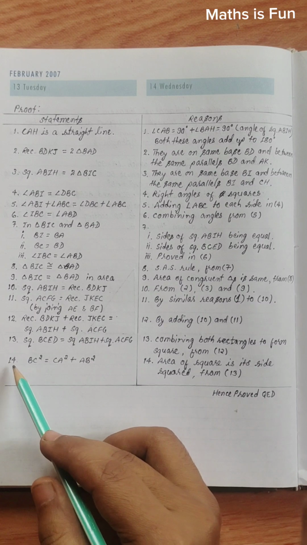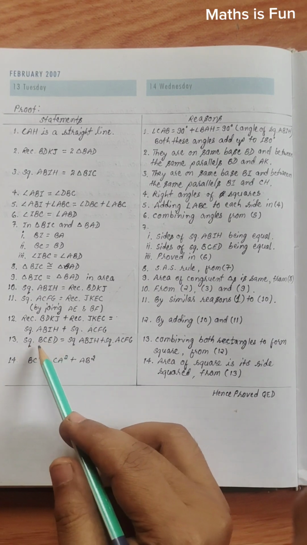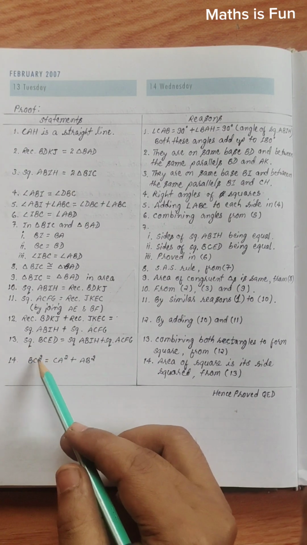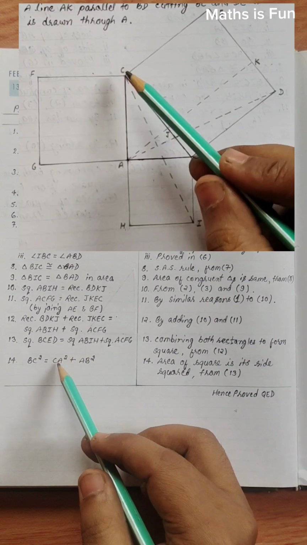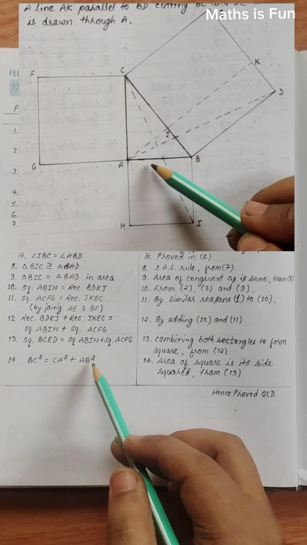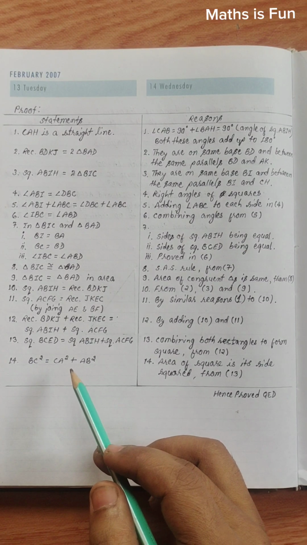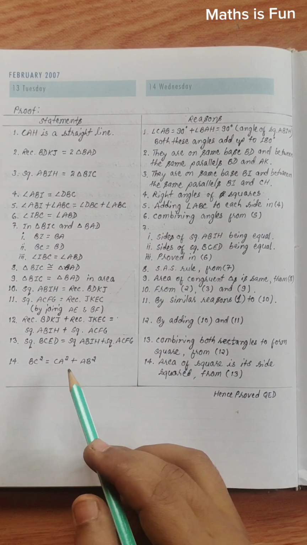Then comes the 14th point. In the 14th and final point, we have already proved that square BCED equals square ABIH plus square ACFG. So what is square BCED? Square BCED is BC squared. What is square ABIH? Square ABIH is AB squared. And what is square ACFG? Square ACFG is AC squared. So the area of a square is its side squared, from 13. So hence we have proved the Pythagoras theorem.